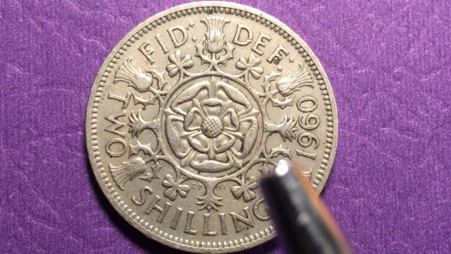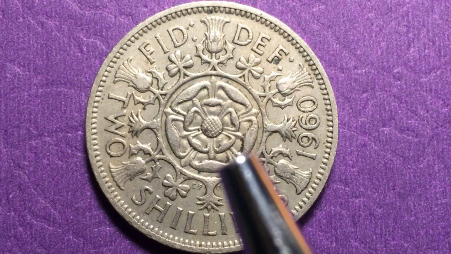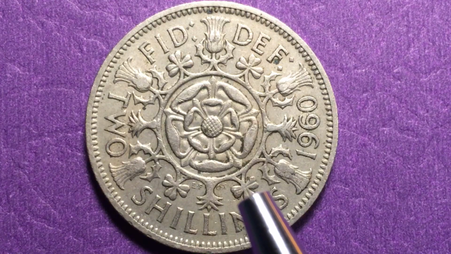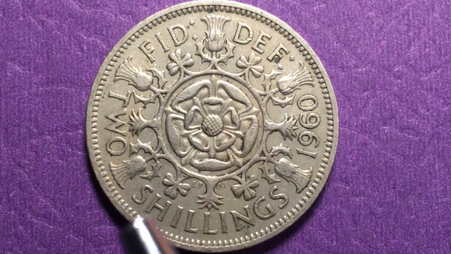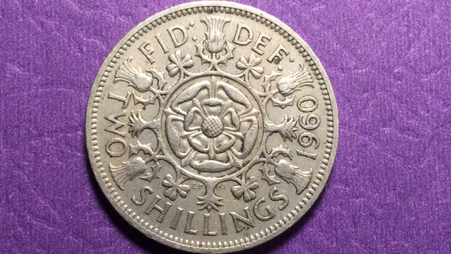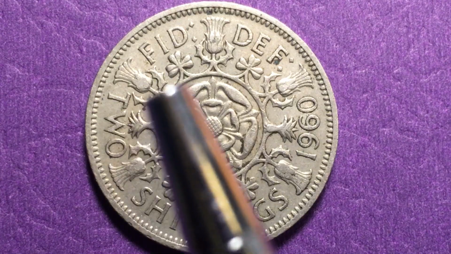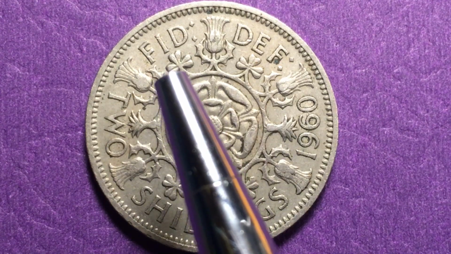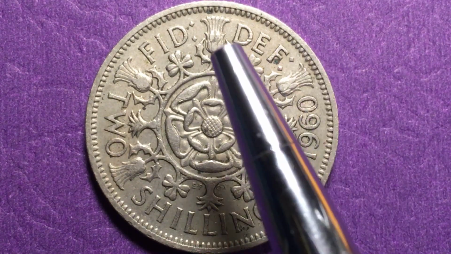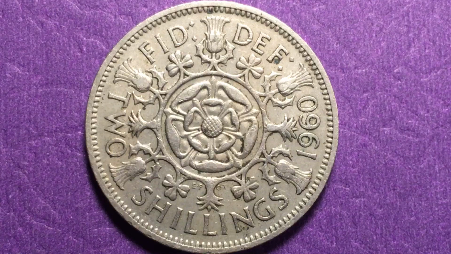If we look around the outside of this Tudor rose, we see a shamrock, and another shamrock, and another, and another. The shamrocks are the symbol of Ireland, or at this point in time of Northern Ireland, or the top 6 counties of the Irish Isle. Over here, we have a thistle, and a thistle, a thistle, and a thistle. And up here we have a thistle. Those are the symbols of Scotland.